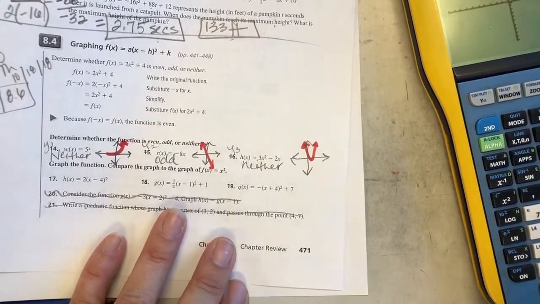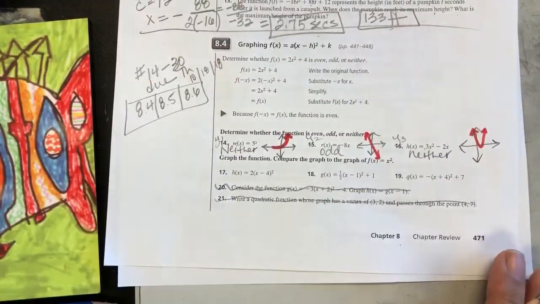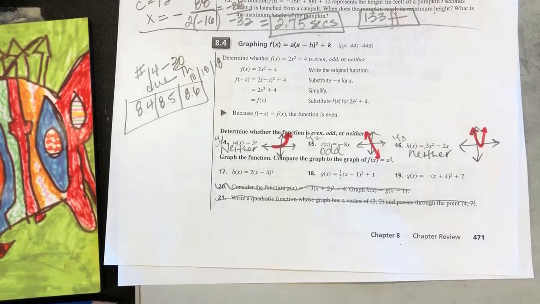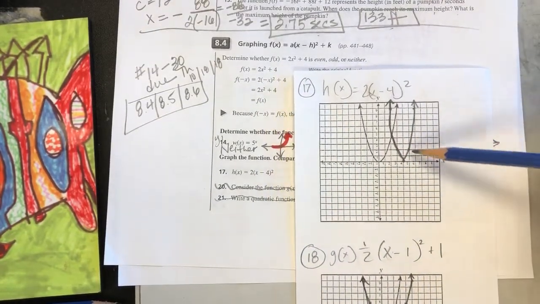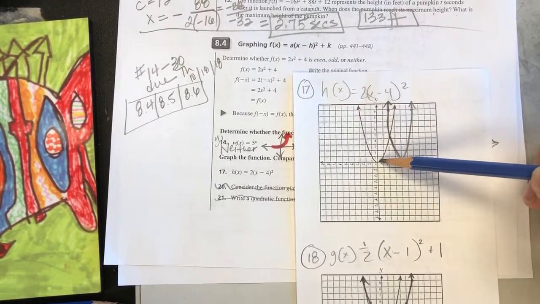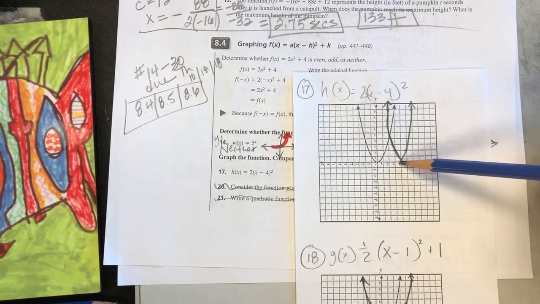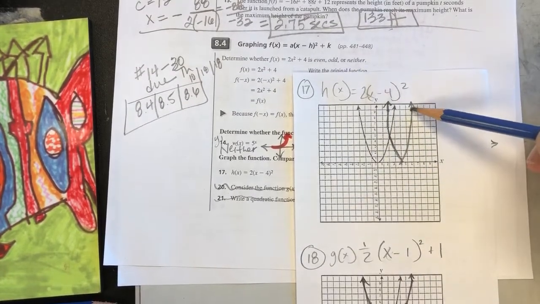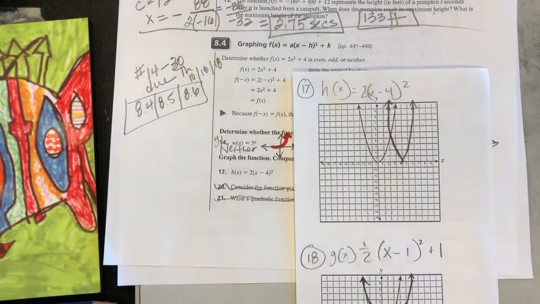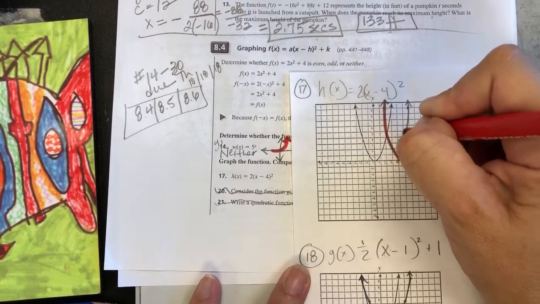Now, when we go into 17, 18, and 19, I've got those graphs presented already. Actually, I had an Algebra 2 kid that helped me out and did these for me. So this is the graph of, here's our parent. I put this on the parent functions graph. Here's the 2 times x minus 4, 2 times the quantity x minus 4 squared. That minus, what is the 2 on the outside?